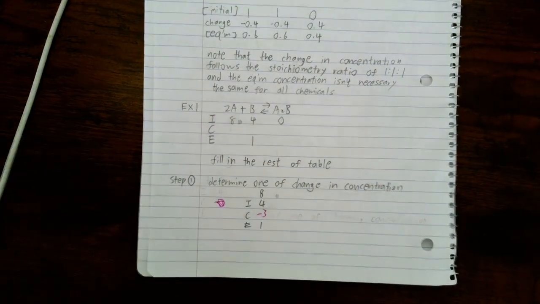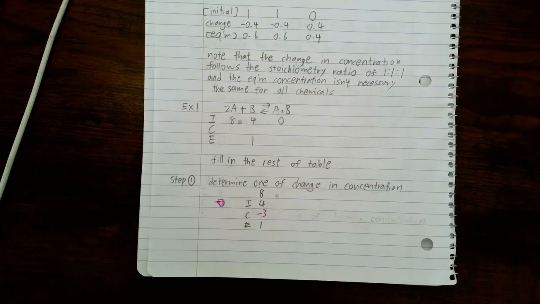So typically you are given the initial concentration of all of the chemicals, and you will be given one of the ending amounts of the product or the reactants. What we need to do is fill out the rest of the table.